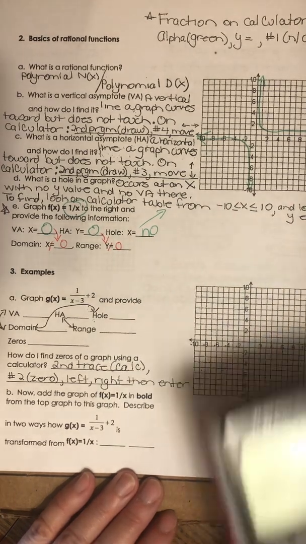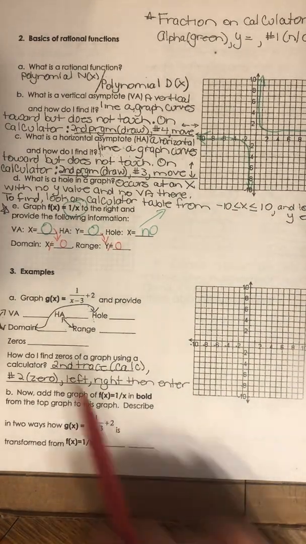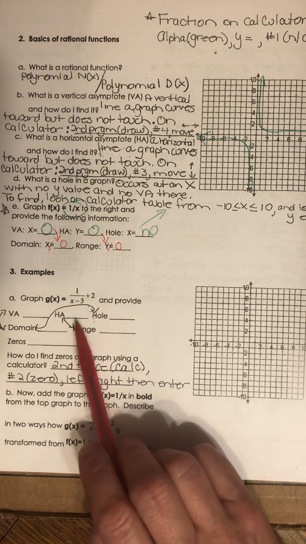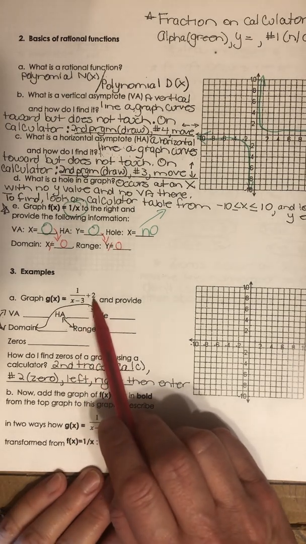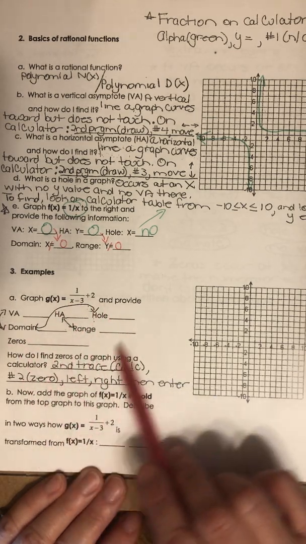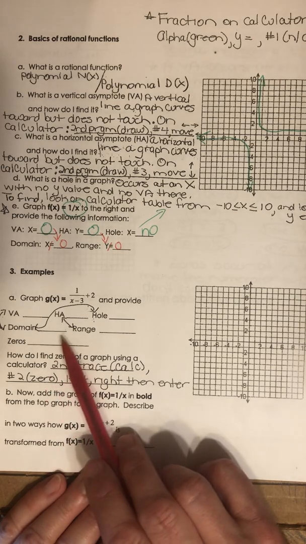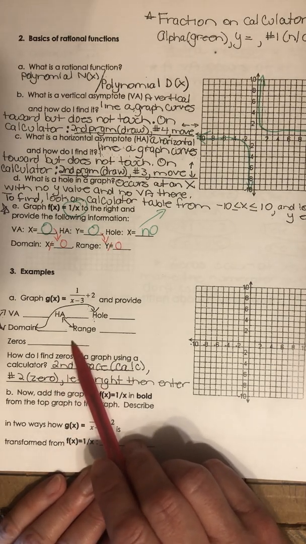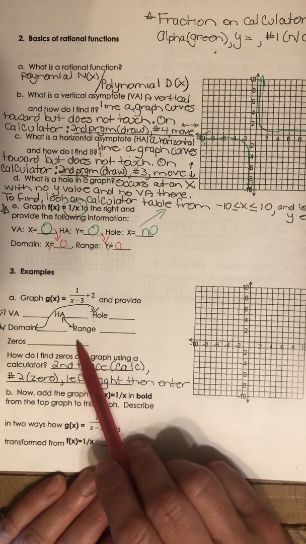Okay, let's go below to graph g of x equals 1 over x minus 3 plus 2. We're going to put this in the graphing calculator, and we're going to provide all the same information we did above, and we're going to now also add zeros, right? That's where the graph hits the x-axis.